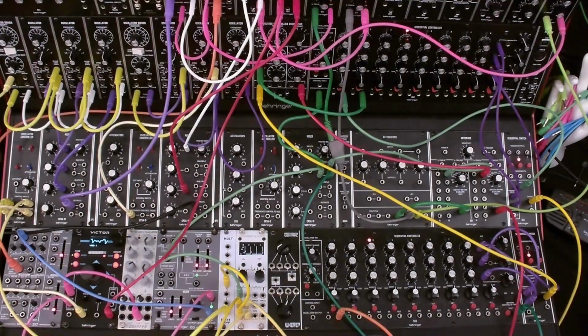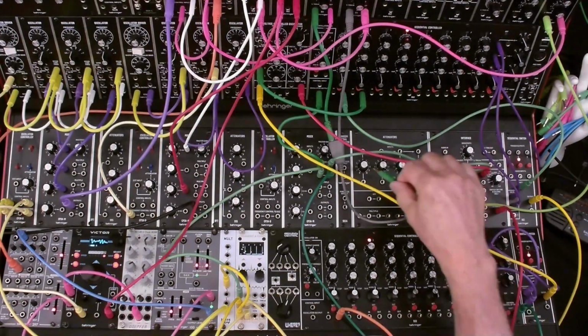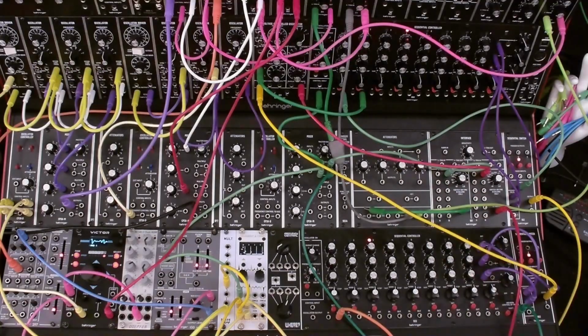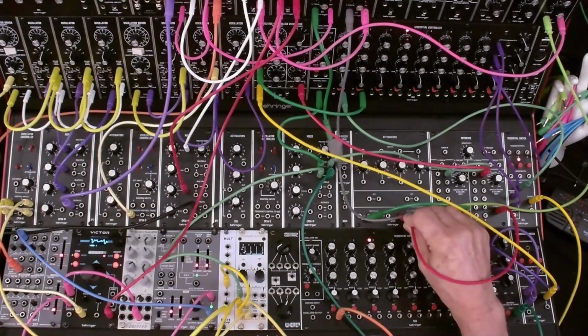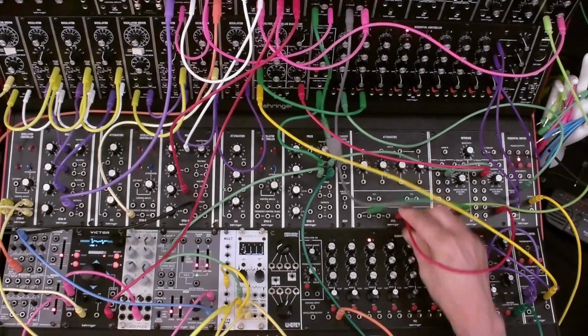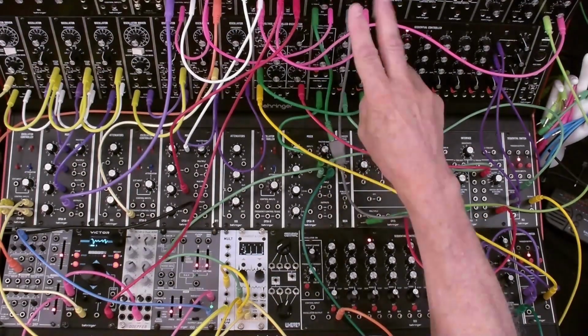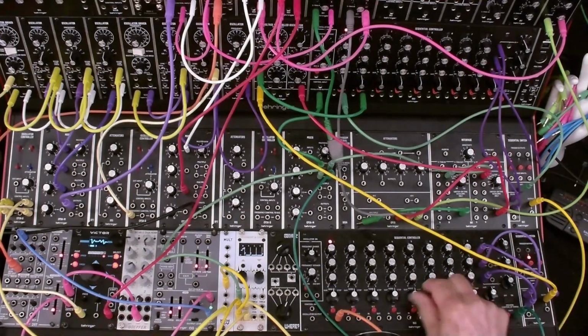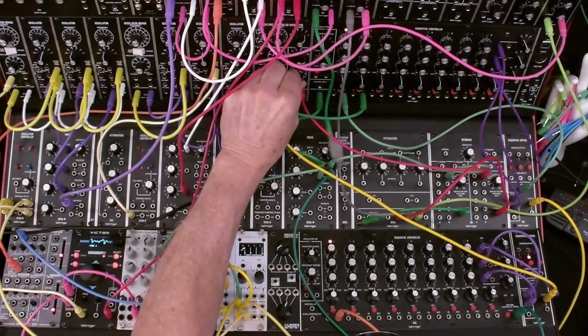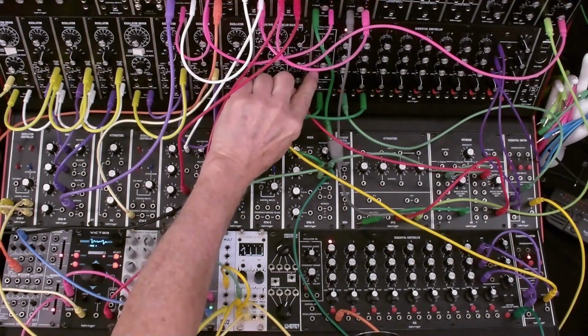Finally, instead of the master clock from sequencer 1, we're going to use the 921 clock to drive our 911 envelopes. Now that we're all patched up, let's listen to it. I'm going to skip the last 4 steps, start the 921 clock, and start the sequence.